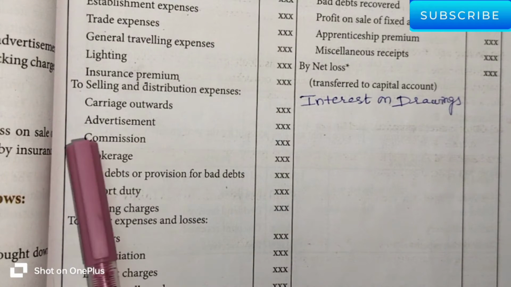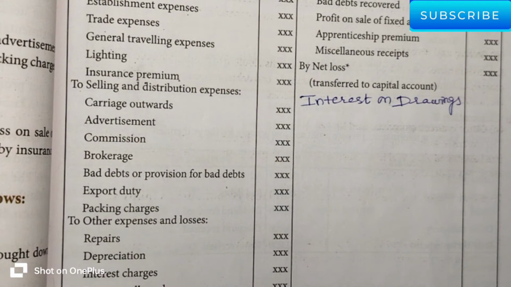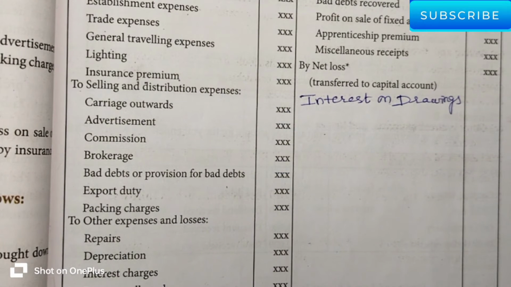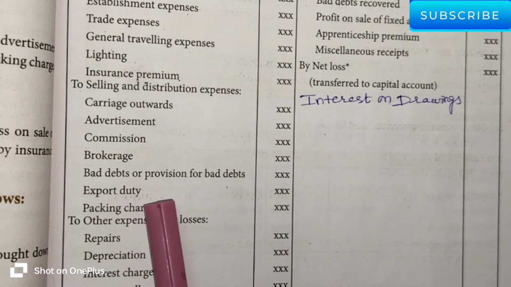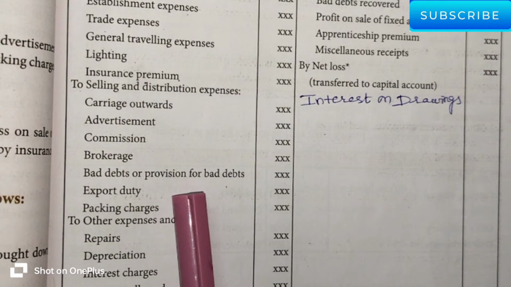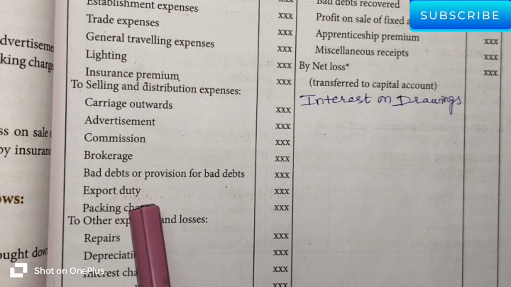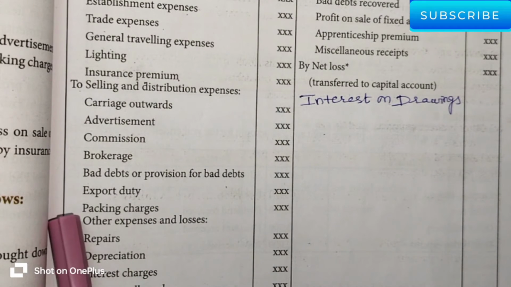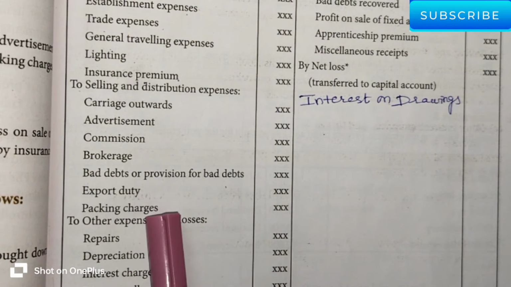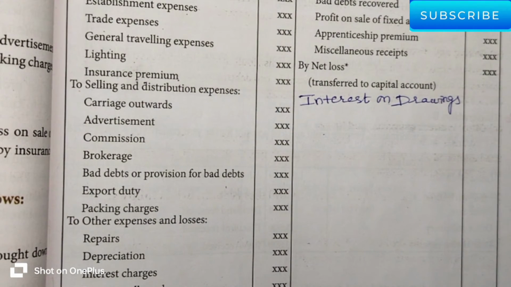Advertisement, commission, brokerage, bad debts or provision for bad debts. What is meant by bad debts or provision for bad debts? When you are doing business with your customer, there is always some default risk associated with the receivable. An irrecoverable receivable is called bad debts. And export duty. Listen, import duty is entered in the trading account, but export duty is entered in the profit and loss account. And packing charges.